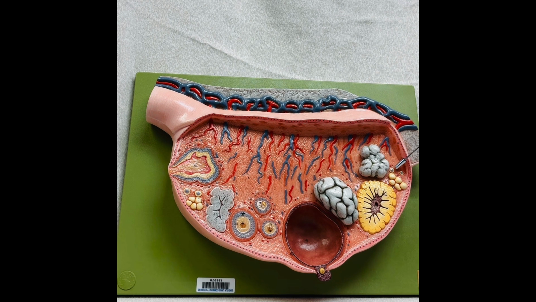We can see these primordial follicles here. So that's going to be the beginning of our follicle development, primordial follicles. And then those primordial follicles are going to progress into primary, secondary, and then tertiary follicles.